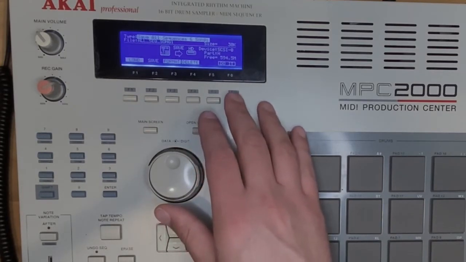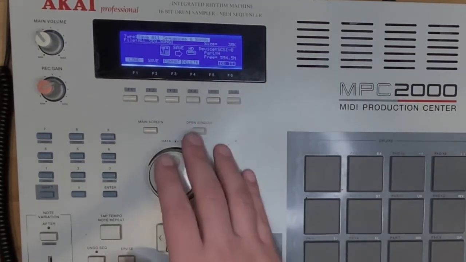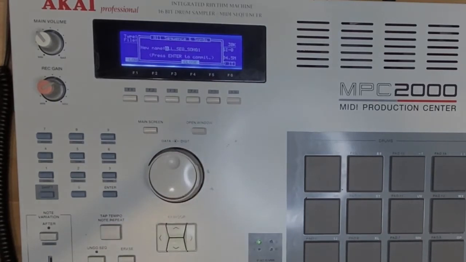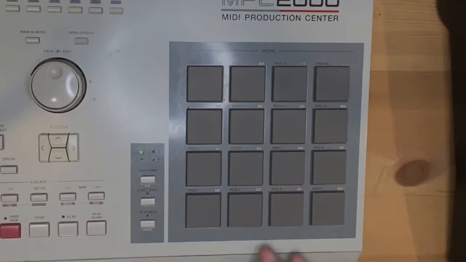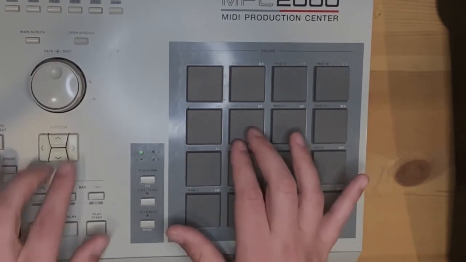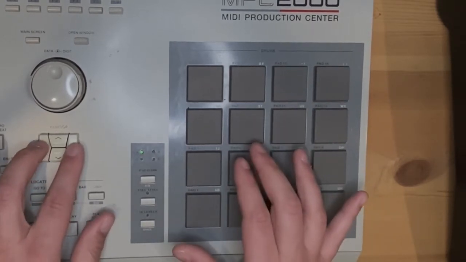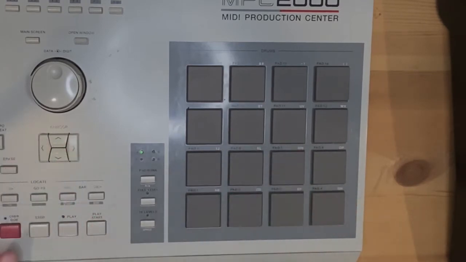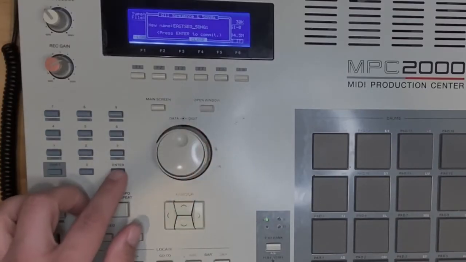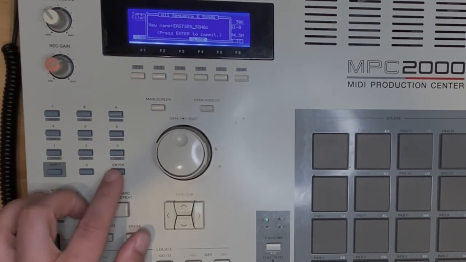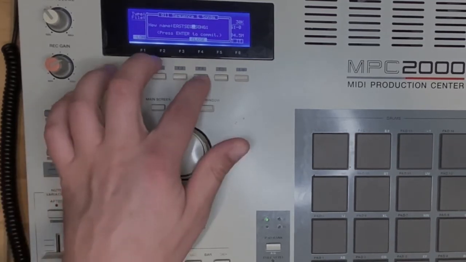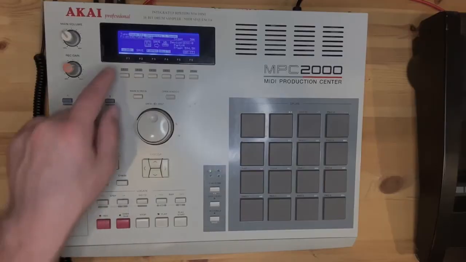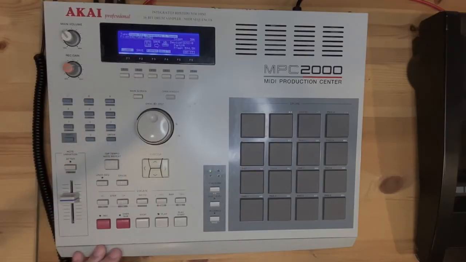Actually, let me show you how to rename it. So what I do, just with the pads, what do I want to call this beat? I'm gonna call it East. So E-A-S-T, sequence song, whatever. That's fine. And then always press enter, close, because it doesn't save the text. Press enter, close. So right there, file, East sequence song.